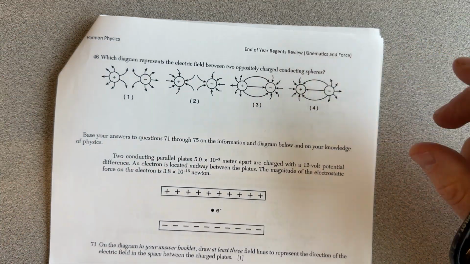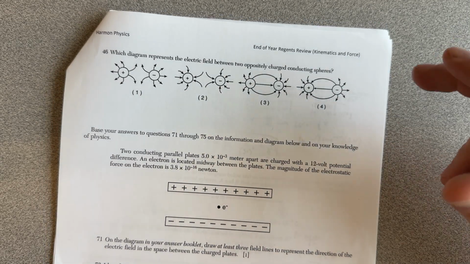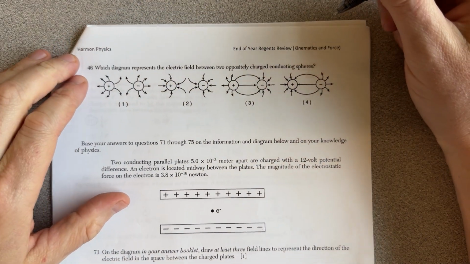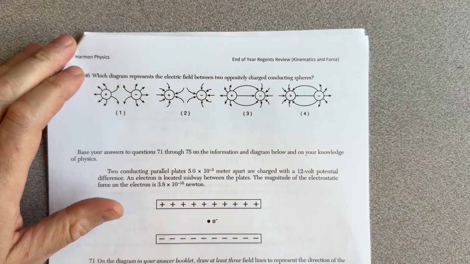All right, last page. I like this page a lot. I like this last question. It's a good multiple choice question. Which diagram represents the electric field between 2 oppositely charged conducting spheres?